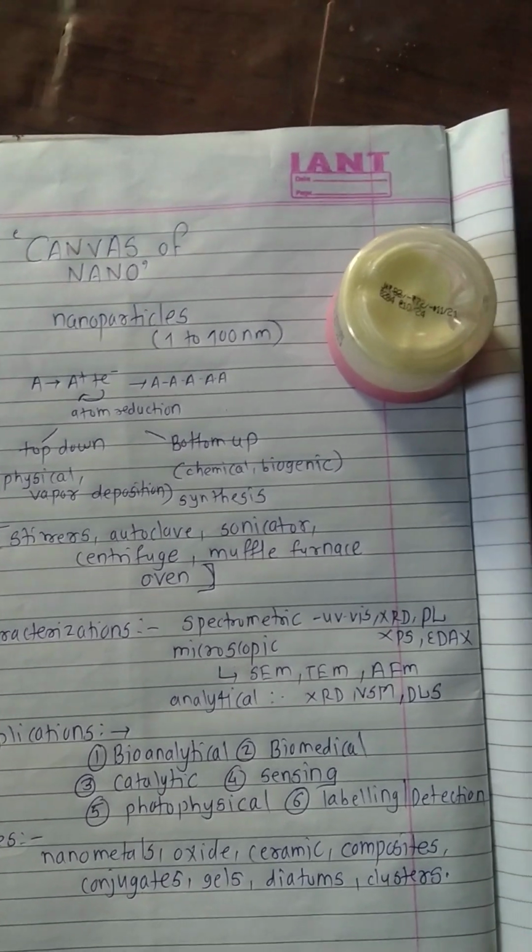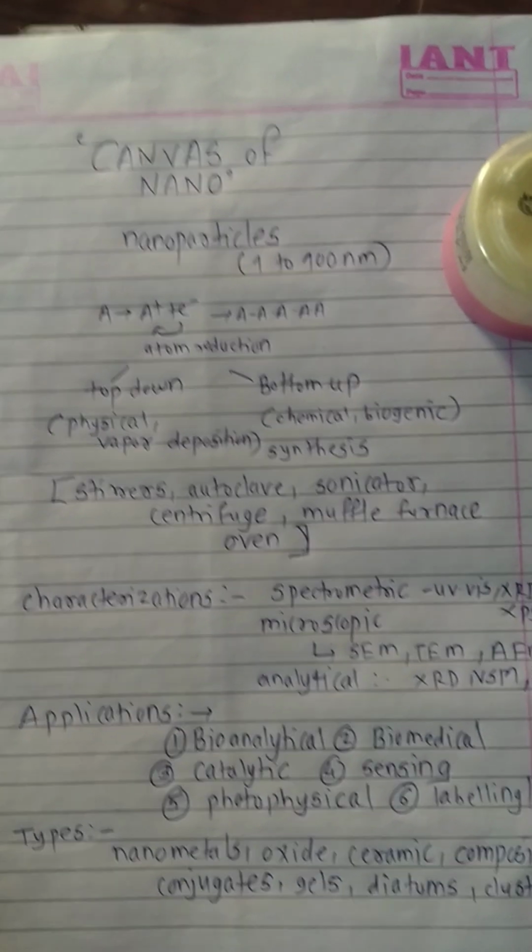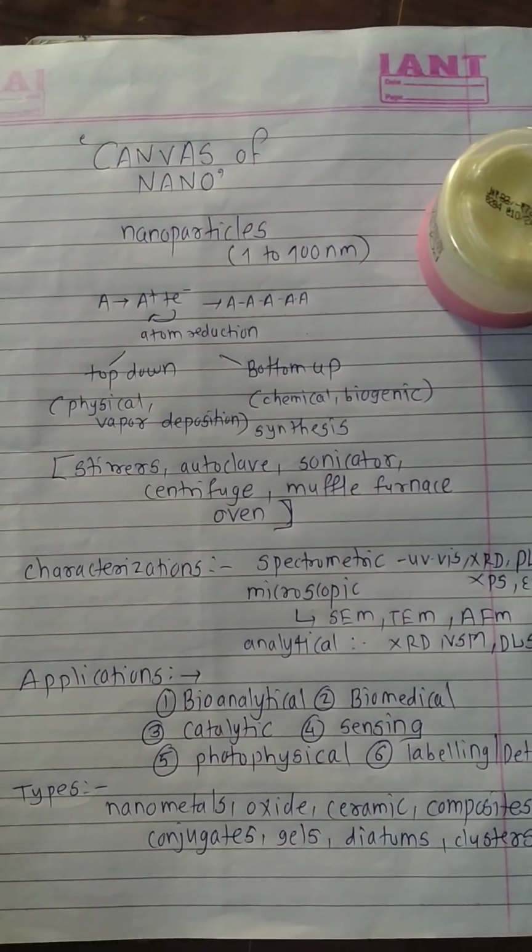So here I have kept one type of nanoparticle gel. So look, in this vessel there is a gel of nanoparticle. So this is the important canvas of nano, you must know.